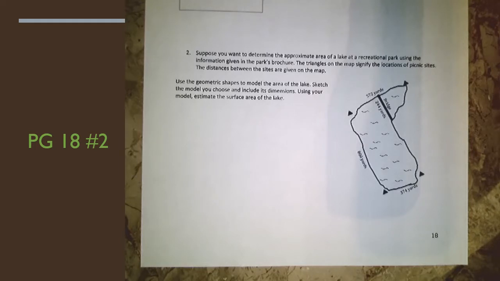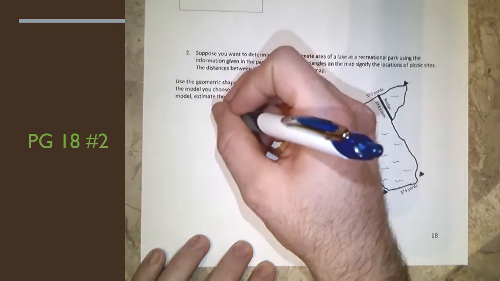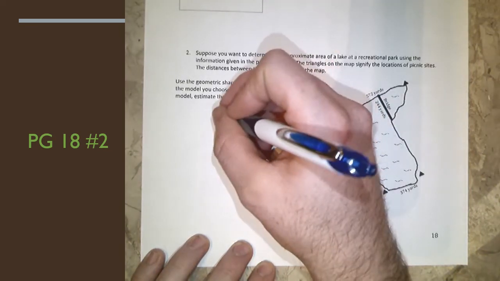So we have a park here and we want to find the area of this lake, the surface area. So this would be considered like one of our irregular shapes. So we want to make it into a shape that we recognize and know how to find the area of. So to me, if I'm looking at it, it looks like a rectangle.